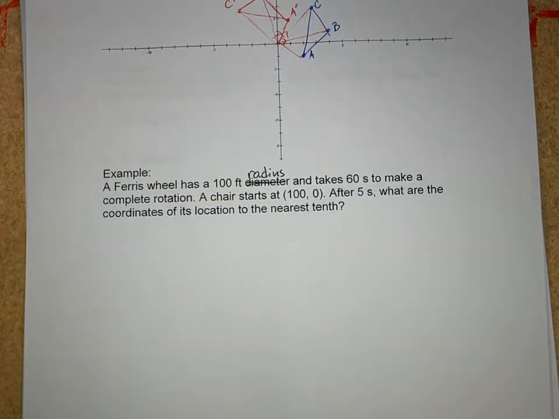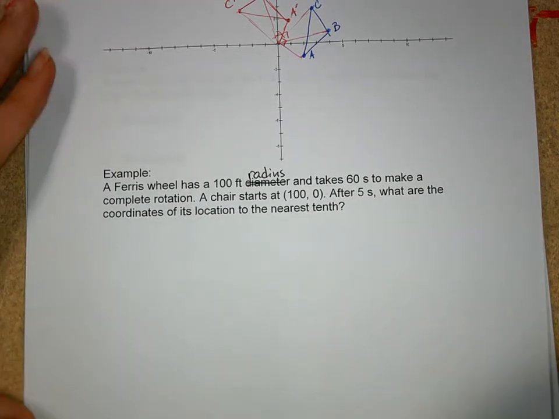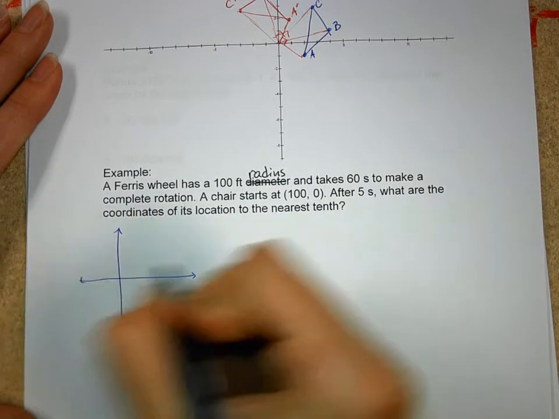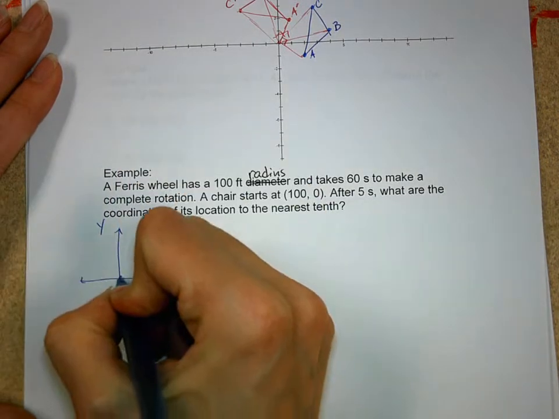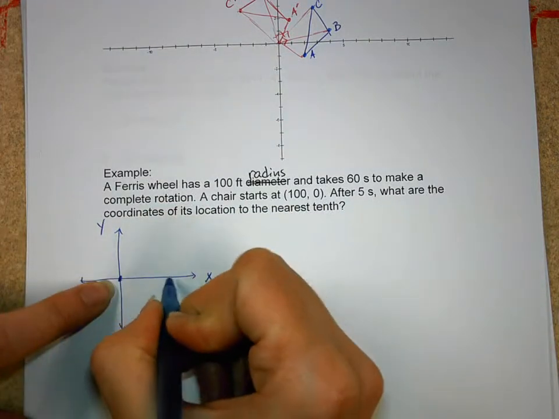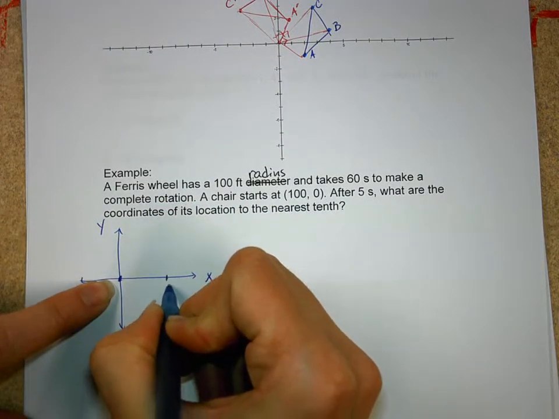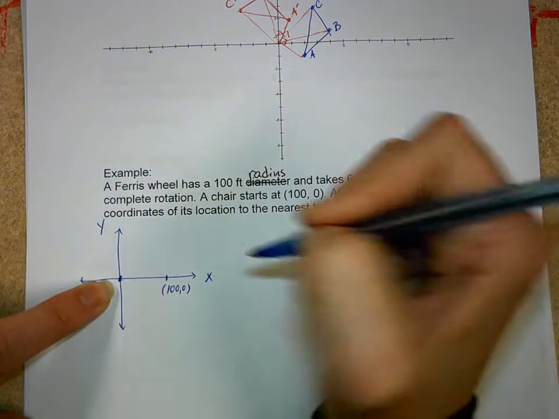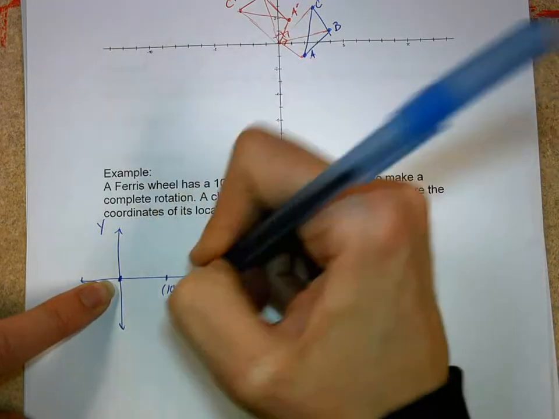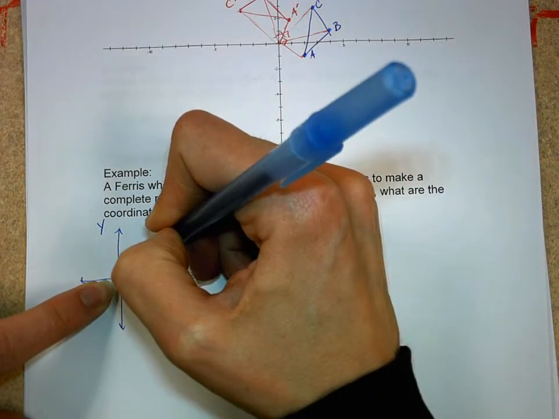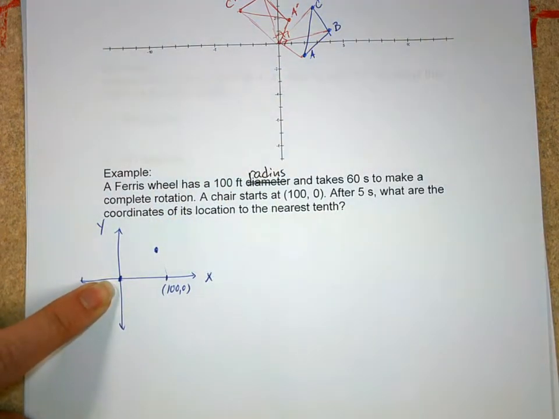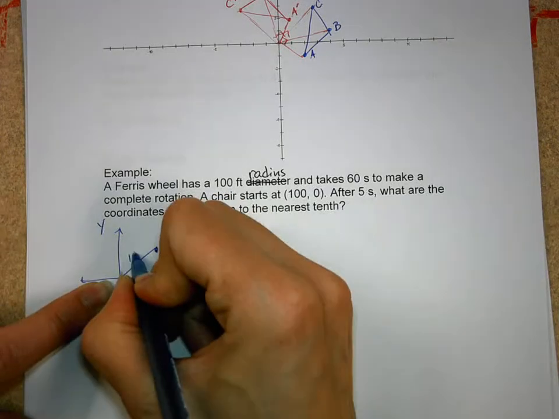So first of all, let's treat the axis of the Ferris wheel as being on the origin at 0, 0. So we're going to draw the x and y axis. This is going to be our 0. The radius is 100 feet, so it starts at 100, 0, right here. Then it rotates, and the radius is going to stay at 100 over 5 seconds.